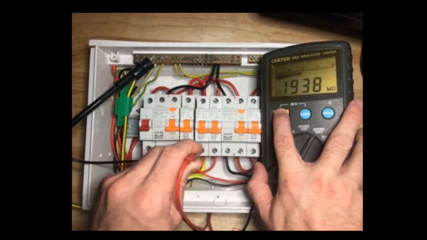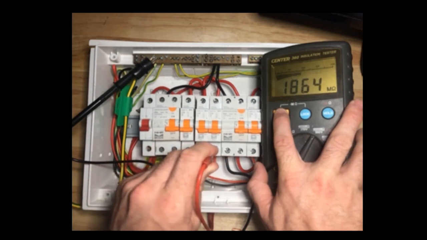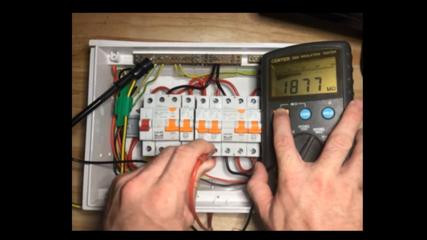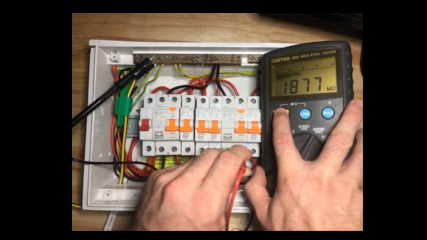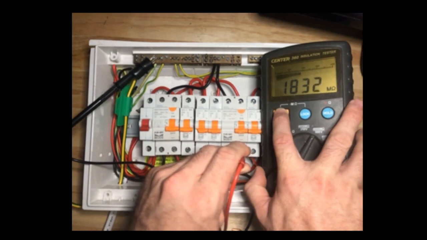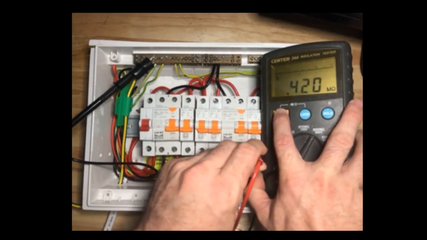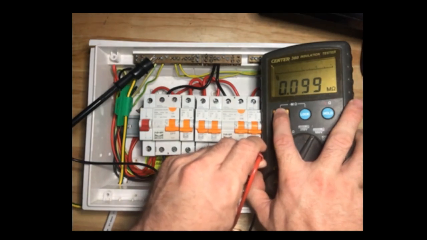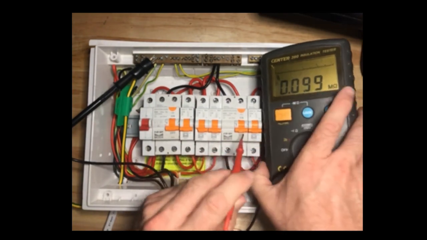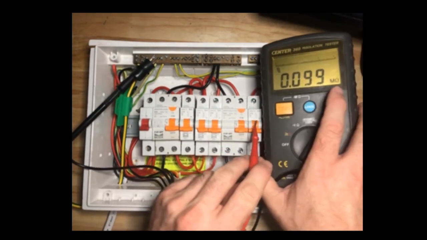I go to the next one. Very similar result, 1,900 and something. Next one, 1,800 and something. That's fine. Next one, still 1,800. That's fine. And the very last one, oh, and we can see something happening there. 0.099 mega ohms again, or 99,000 ohms. So I can tell that the circuit that has my fault on it is this one.